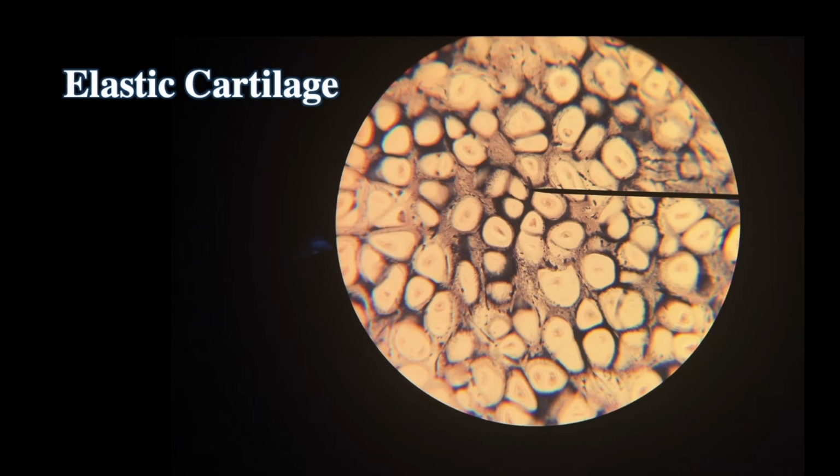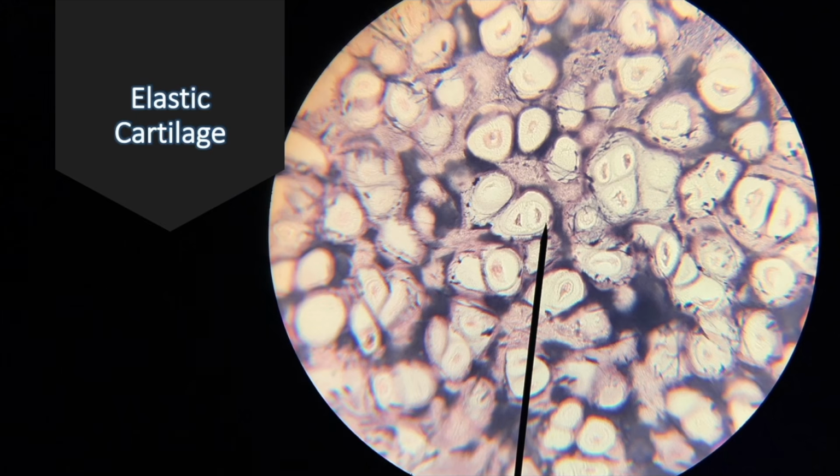The lacuna are just ginormous. They're just huge. Where do you find elastic cartilage? You find elastic cartilage in the pinna, the external ear, called the pinna. It's very elasticy. It's not rigid at all. It's the least rigid of the three types of cartilage. In the epiglottis, also, you'll find elastic cartilage. Here's another example. All these are elastic cartilage.